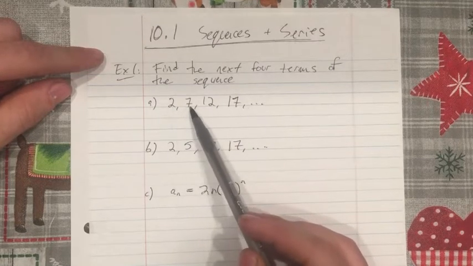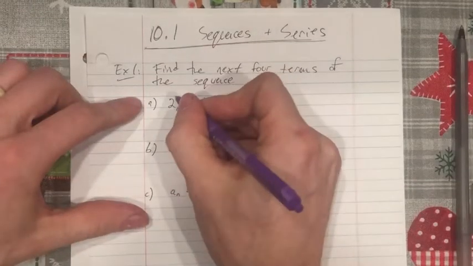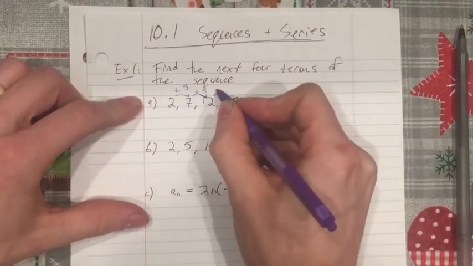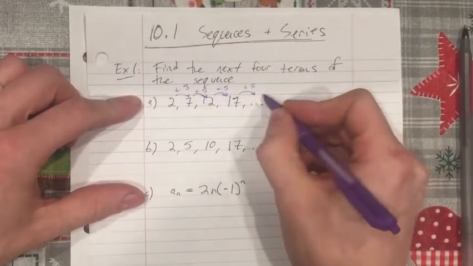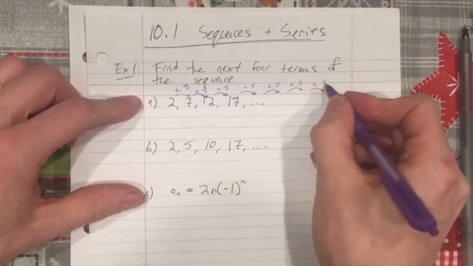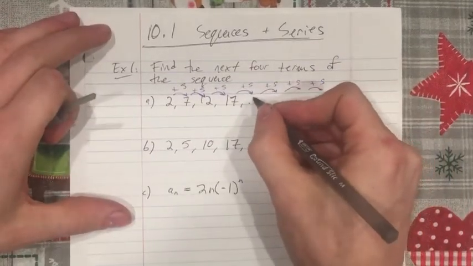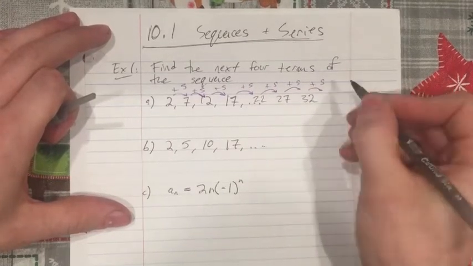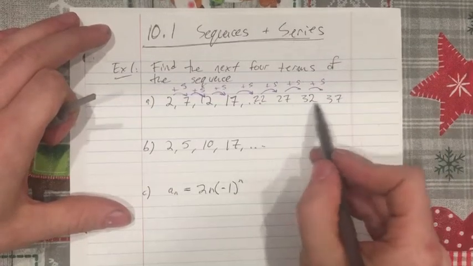Okay, so this one increased by 5, and that one increased by 5 as well. So we can kind of draw the pattern here. That was a +5, and that was a +5, and that was a +5. So we can only assume that the next is going to be another +5, and then after that another +5. We need four terms, so +5 again and +5 again, and we can see that our sequence is going to follow with 17 + 5, 22, 27, 32, and 37. Okay, we see the pattern. We've generated the next four terms.